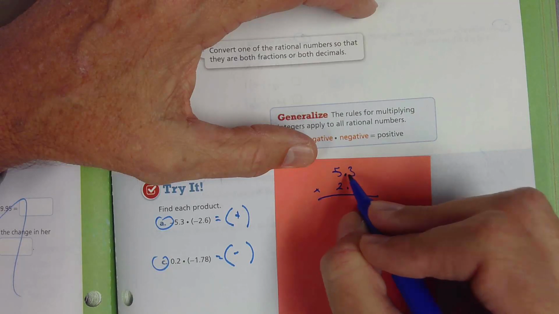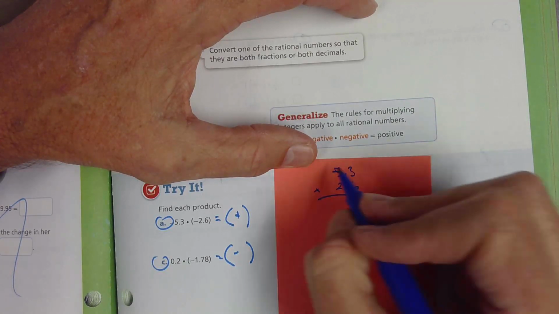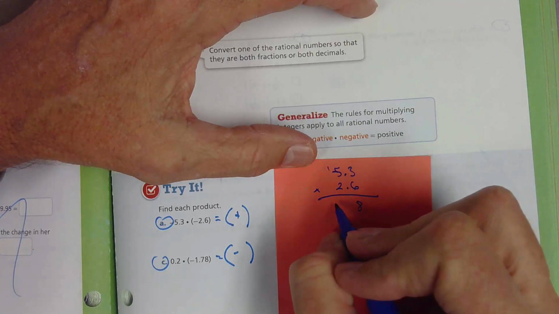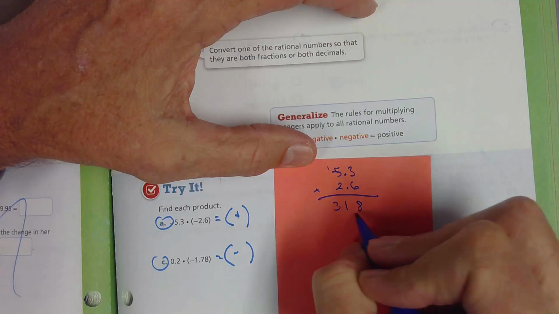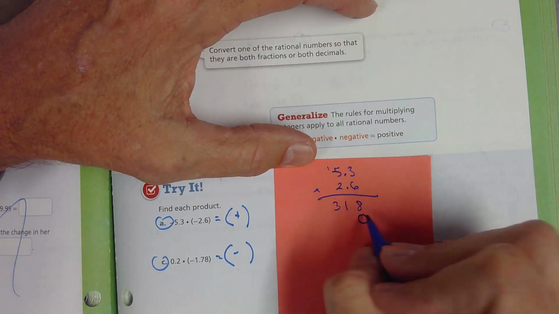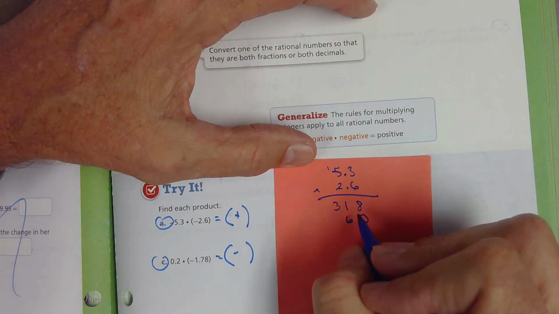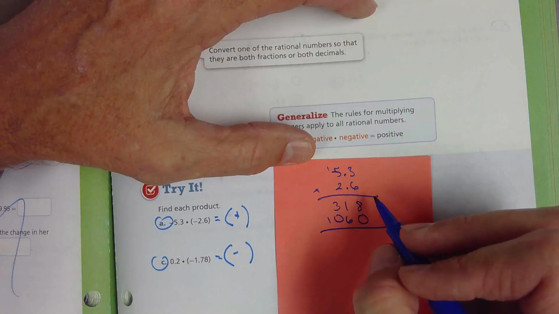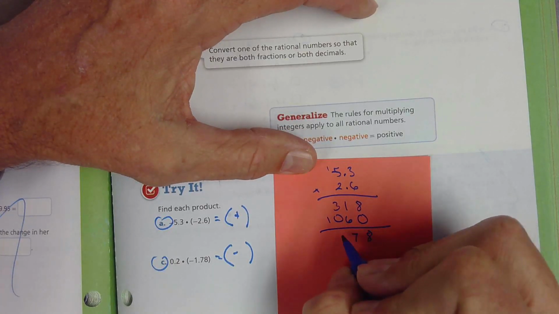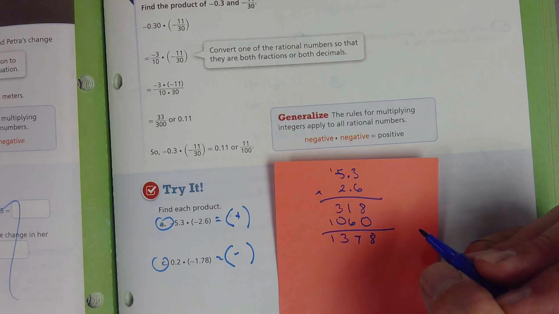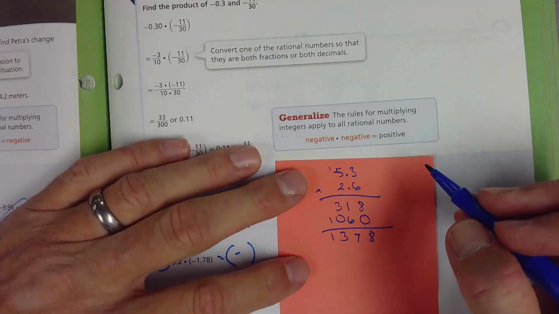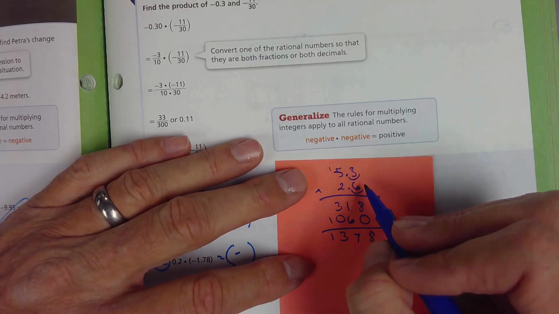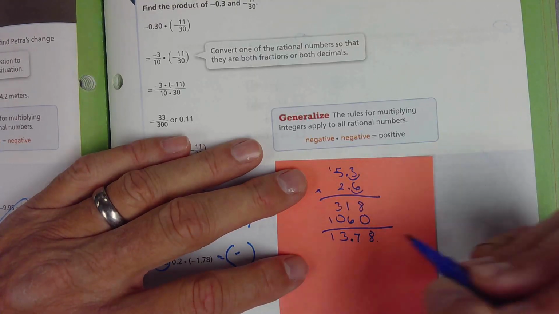Then you do 6 times 3, which is 18, carry the 1. 6 times 5 is? 30. 30, plus 1 is 31. Now I'm going to move it over 1, right? So 2 times 3 is? 6. I'll put a little placeholder there. And 2 times 5 is? 10. Okay. Notice I'm keeping things lined up, and I did put a little placeholder over there. So we have 8, 7, 3, and 1. So where would the decimal be? We have 2 decimal places, and we'd start there and move it over, it's going to be 13.8.